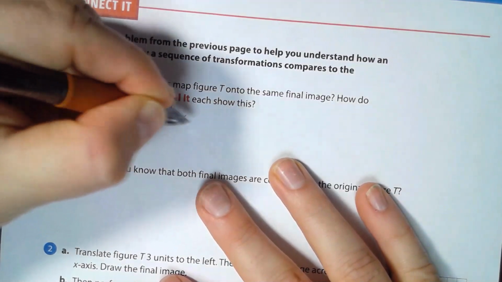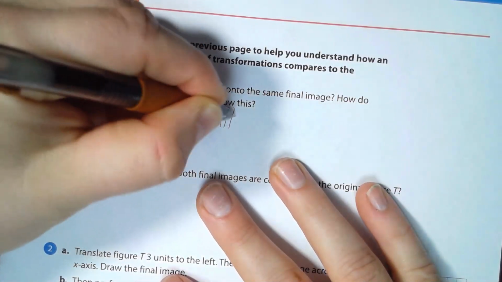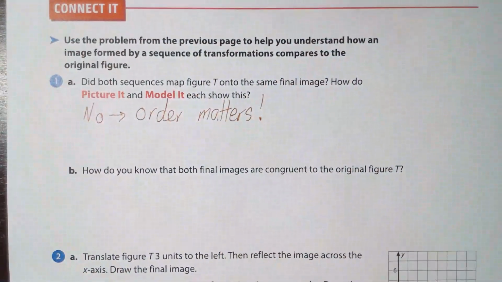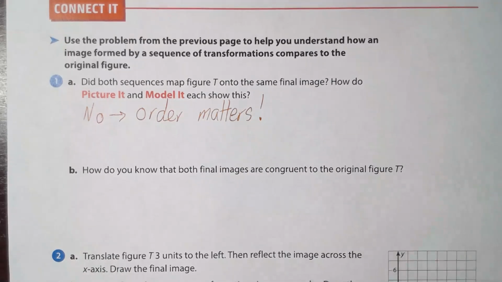Order matters. The order that we do a sequence of transformations is going to matter. Now, can I come up with some instances where it's not going to matter? Yes. But for the most part, we've got to be careful about what order we do our transformations in, because it'll make a difference of where we end up.